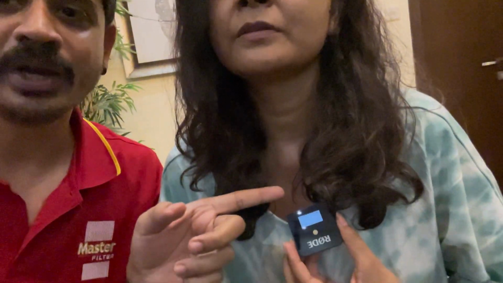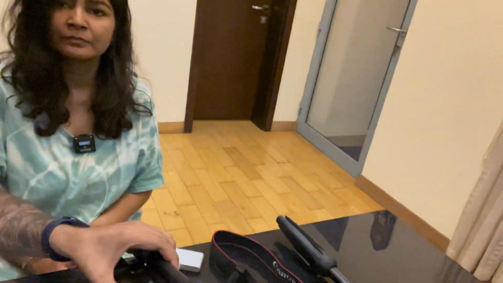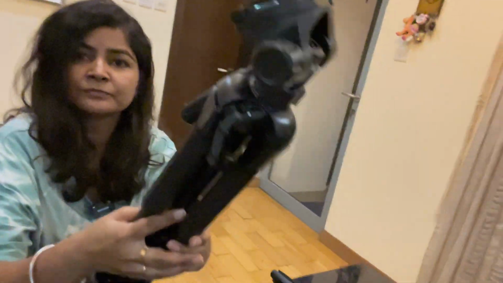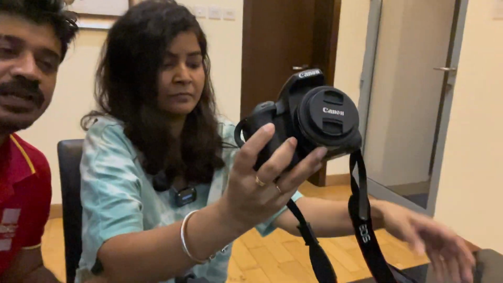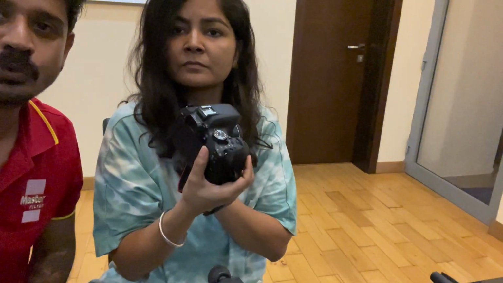The video shooting gear which we are using: she is using a Rode microphone here, and one is a transmitter and one is a receiver, which we use while we are shooting our videos. We also have different tools, like a tripod. On this tripod we use our iPhone for shooting, and sometimes we shoot with our DSLR also.